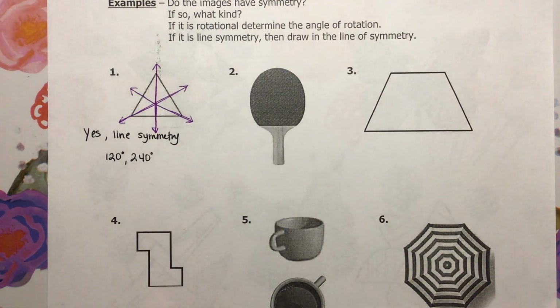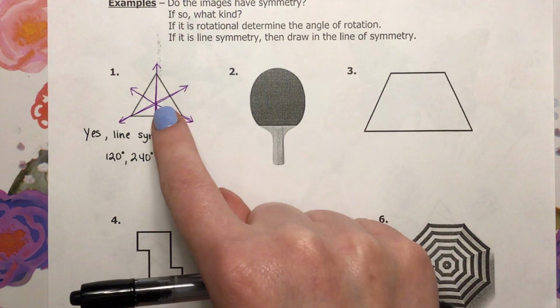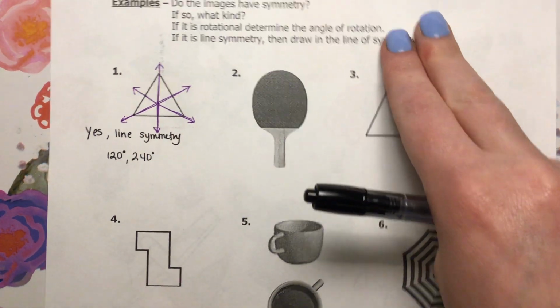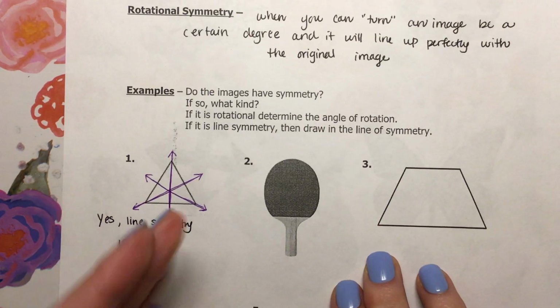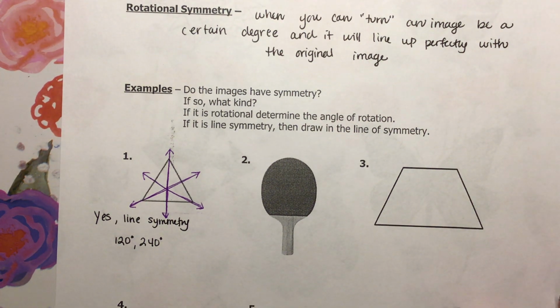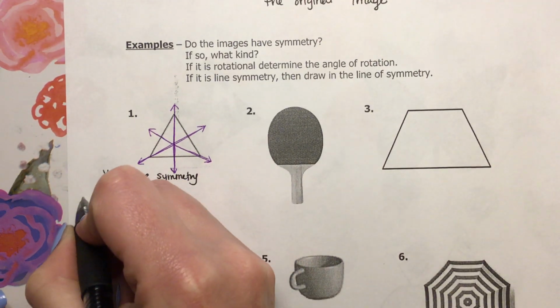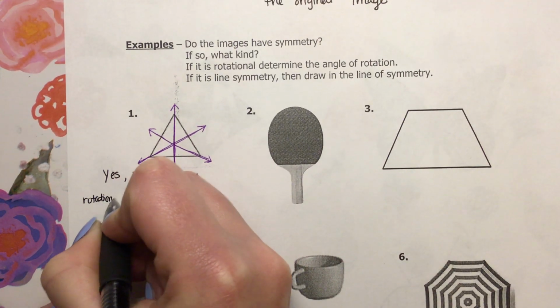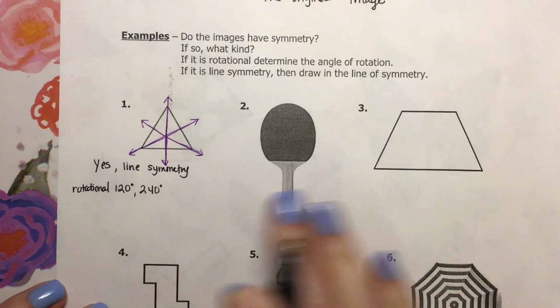I don't want to say 360 because every single image in this world has rotational symmetry of 360. For example, looking at this triangle, if I'm spinning this paper and spin it some more, that's a turn of 180. Spin it a little bit more, that's a turn of 360 degrees. Of course, it's going to be back in its original image. So I'm just going to stop at 240. Okay, so, oh, I should put rotational. There we go.